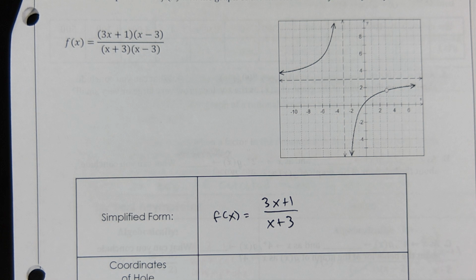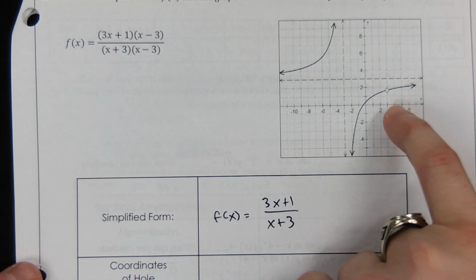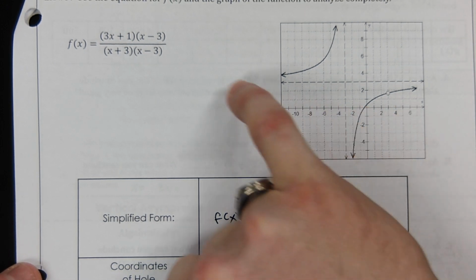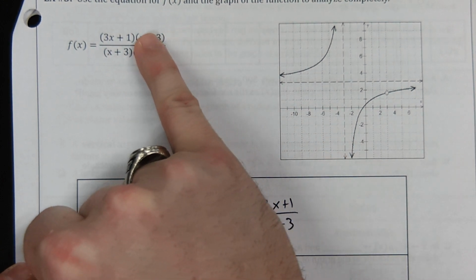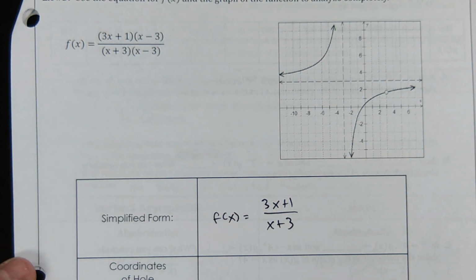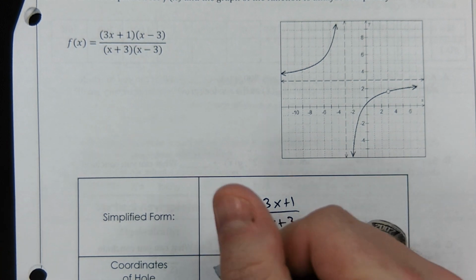Did the hole land at a pretty point? A perfect grid intersection? No, it didn't. But you can see the x value for that hole. You can see that the x value is positive 3. And we knew that anyway, because 3 makes this and this equal 0, but those would have canceled out. That's what creates the hole. So we know our hole happens at 3 comma.